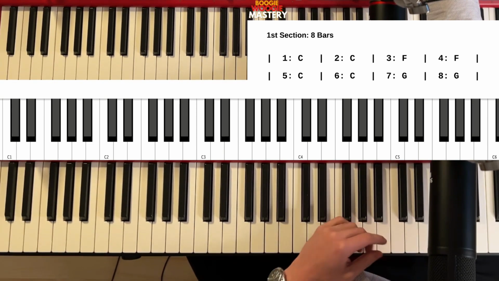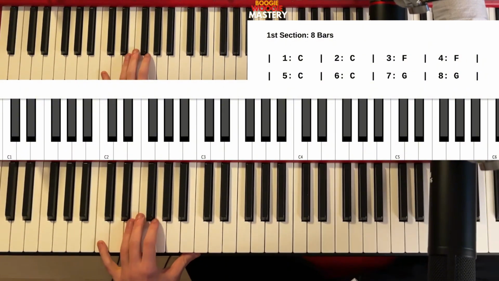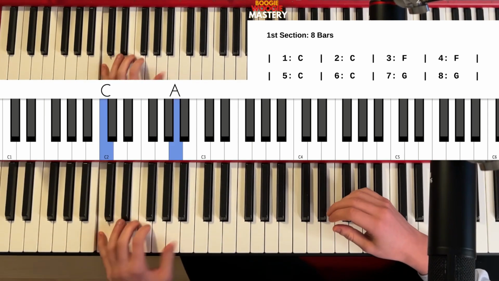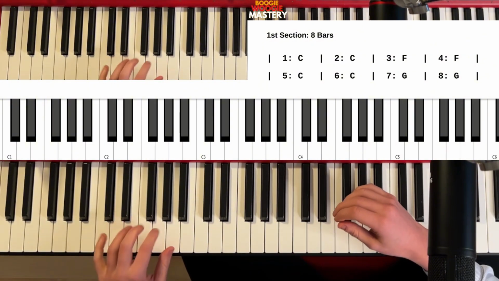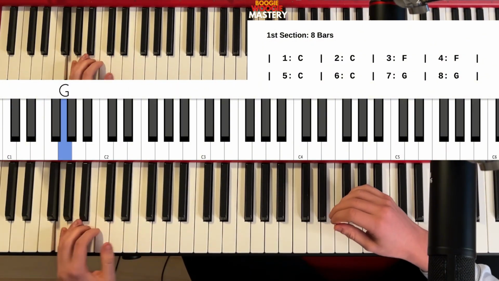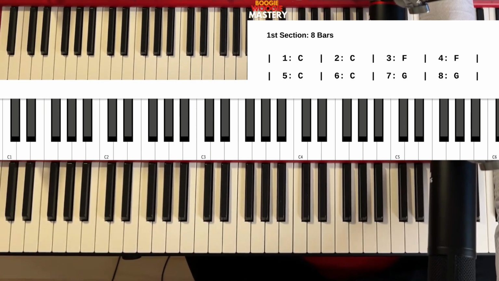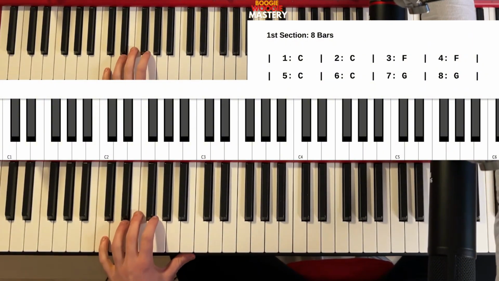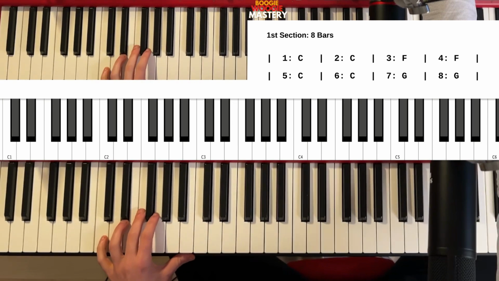So we're going to jump right into the first part of the 32 bars, okay? We're going to look at that. I'm just quickly going to play the first part only. That's the first part, okay? So, we're starting 2 bars on C, and I'm going to put a little visual aid here for you to keep track of the bars as well.